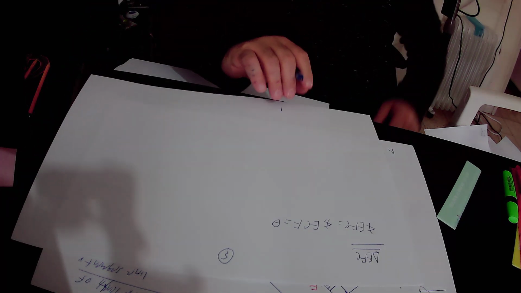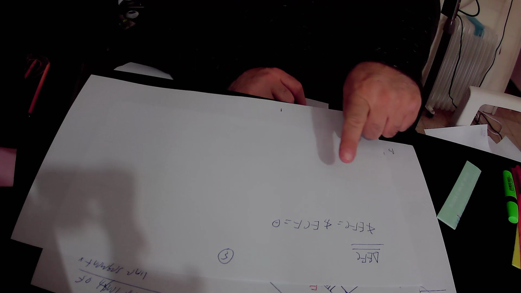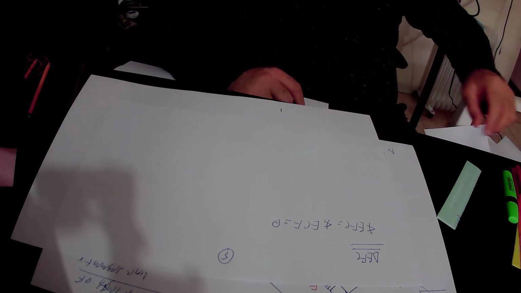In triangle EFC, angle EFC equals angle ECF, and both angles are equal to theta.